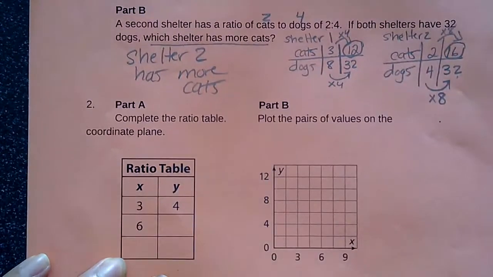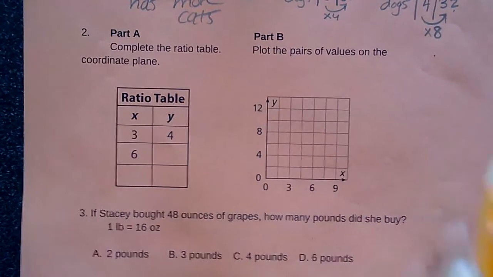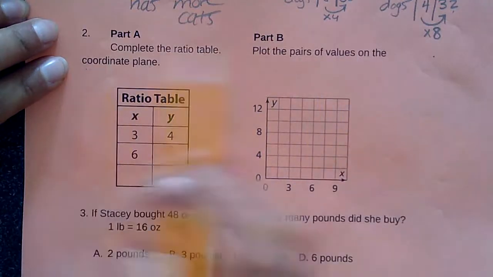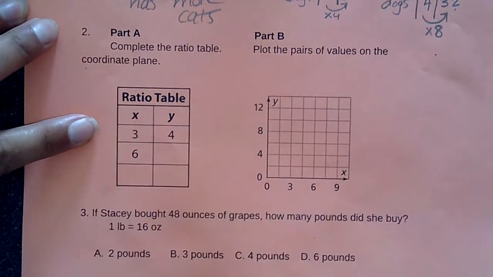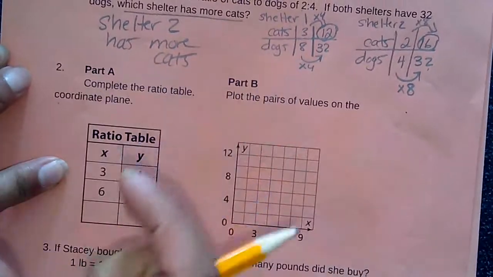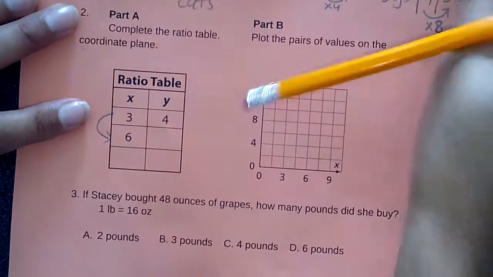Okay, number 2, complete the ratio table. And part B kind of got lost down here. Plot the pairs of values on the coordinate plane. So first, let's do the ratio table. This is just like this table up here. It's just flipped. So how do I get from 3 to 6?